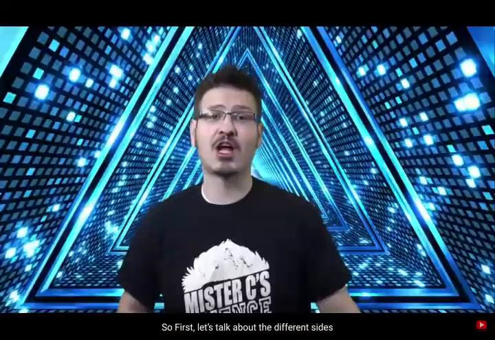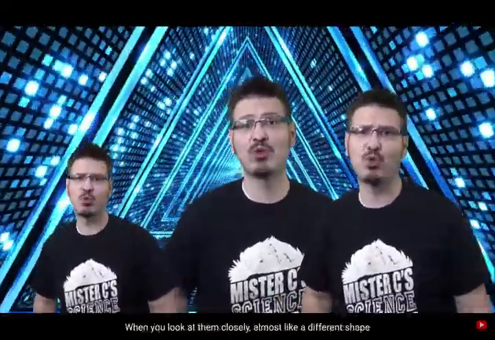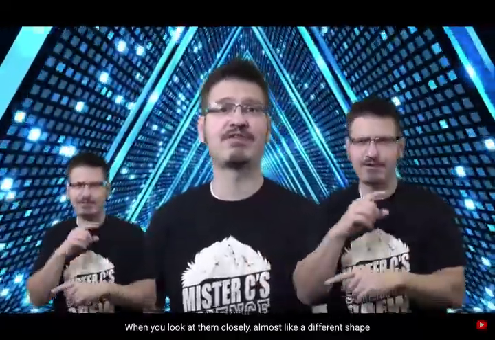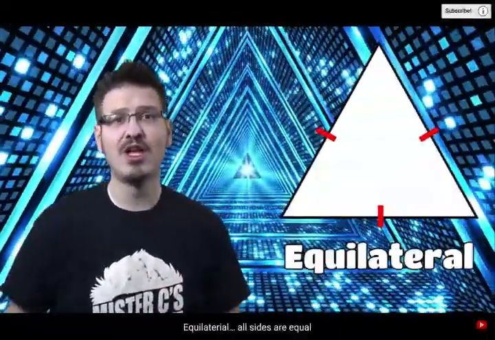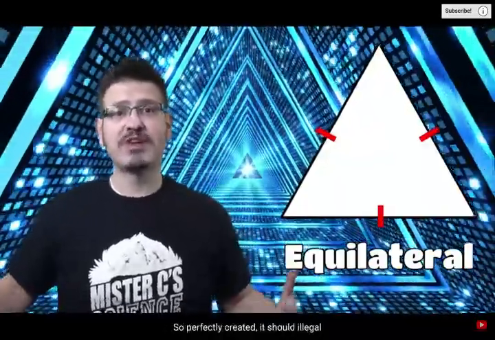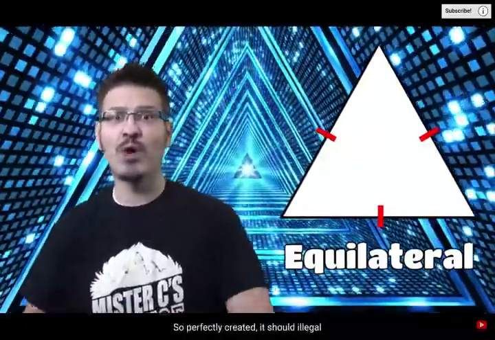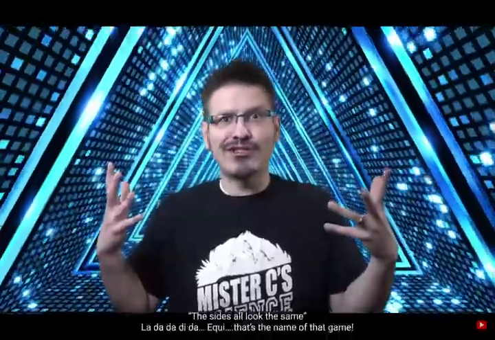So first, let's talk about the different sides. Equilateral, isosceles, and scalene types. When you look at them closely, almost like a different shape. It's all about the three sides, make no mistake. Equilateral, all sides are equal. So perfectly created, it should be illegal. When you check it out, you're like, they all look the same. La-di-di-da-di-da, equal, that's the name of the game.